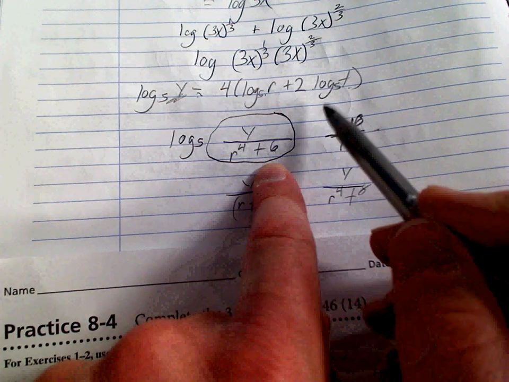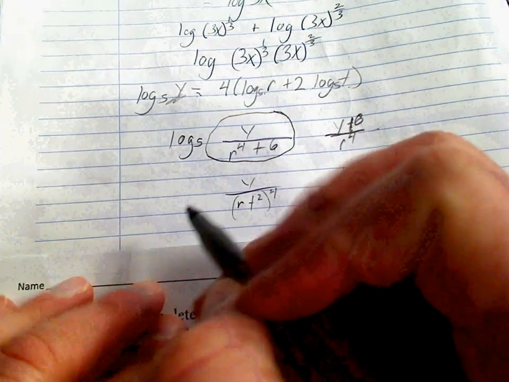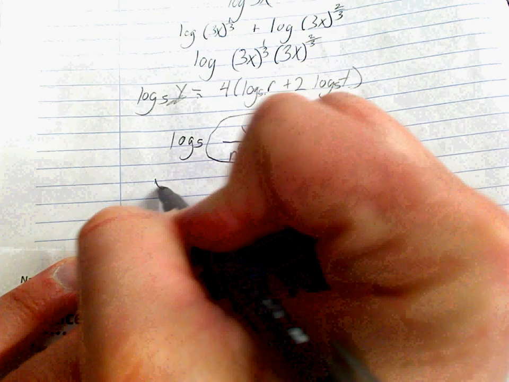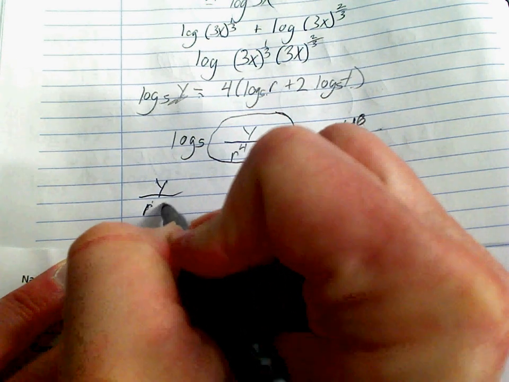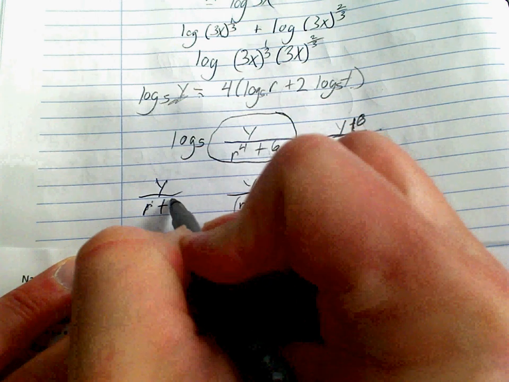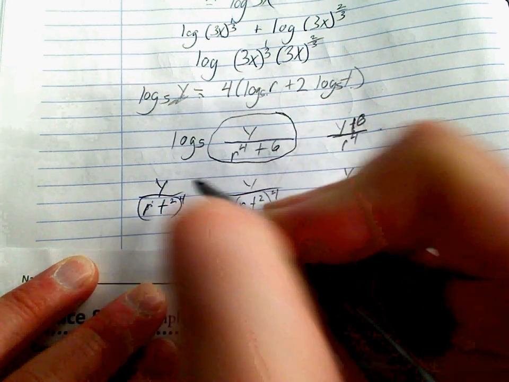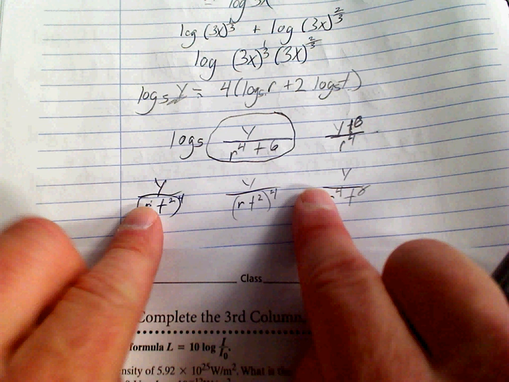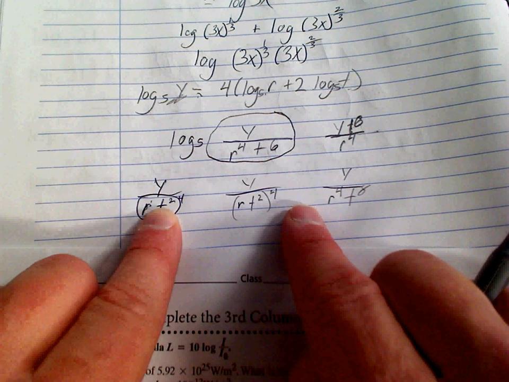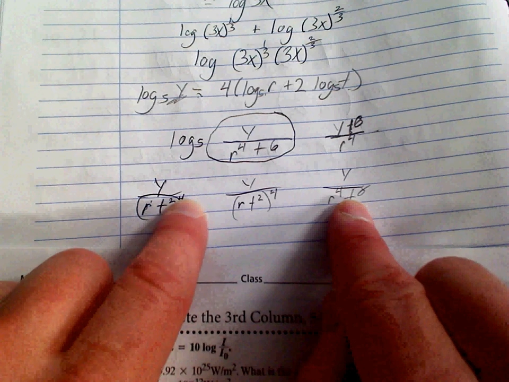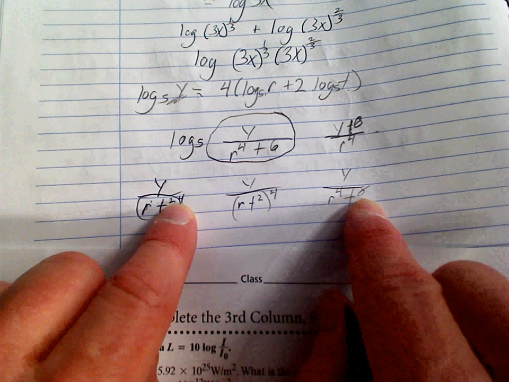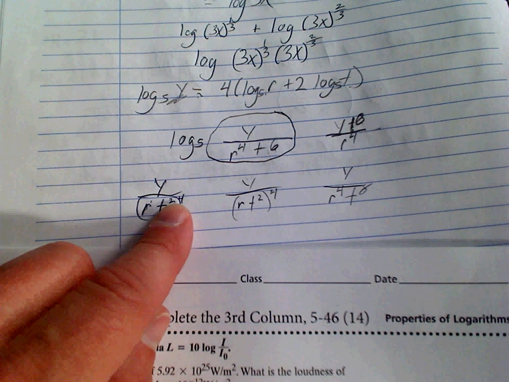Because one step before that, you would have y over r t squared, all raised to the 4th. That 4 will go to everything in the denominator that's being multiplied. So 4 is on the outside, so 4 goes to r, and power on power, you would multiply 4 times 2, which would be 8. Good with that?